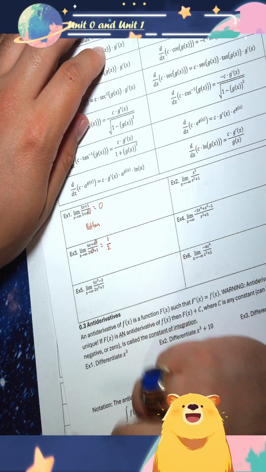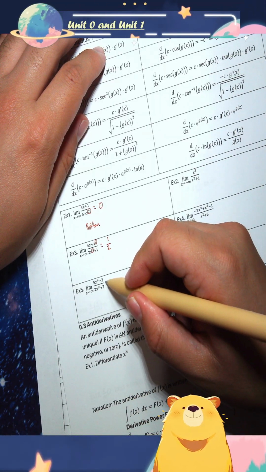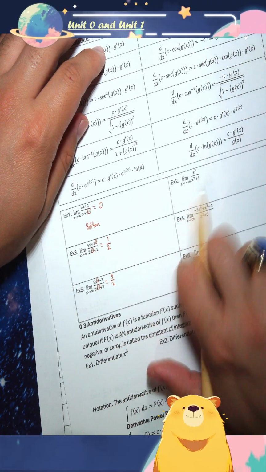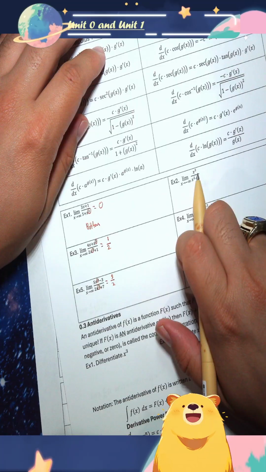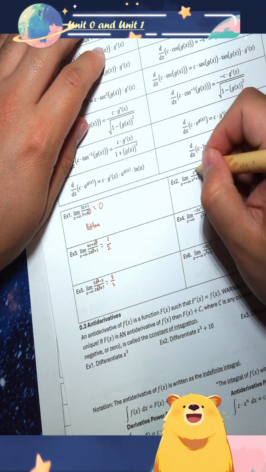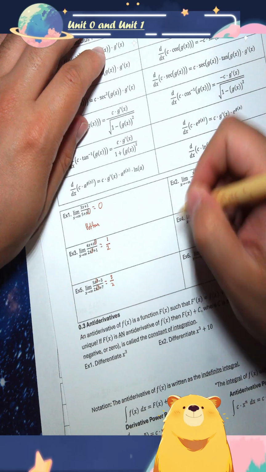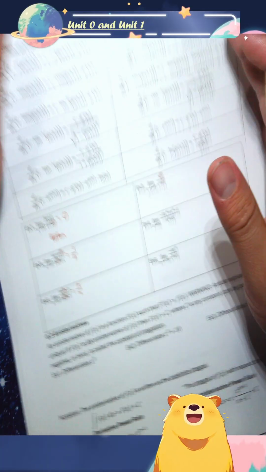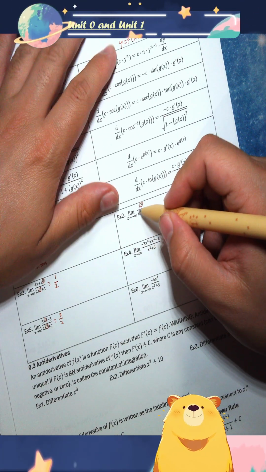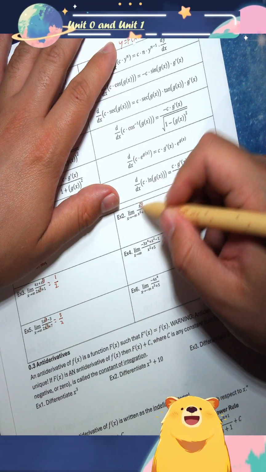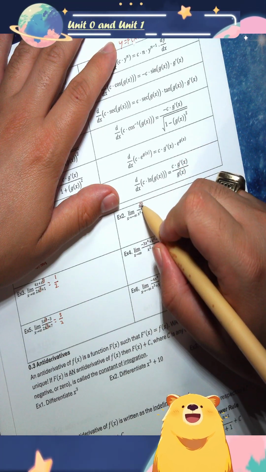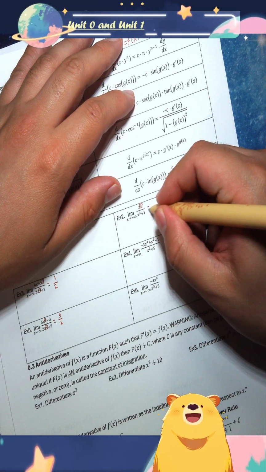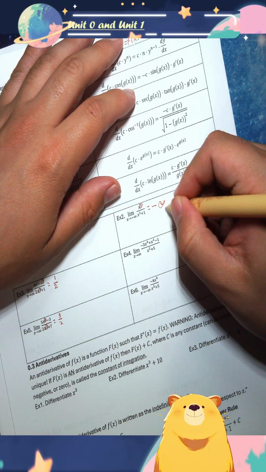Here, similar vibe, 5 over 2. Here we have negative infinity, so we see that it's top heavy. But then we ask ourselves, if it's top heavy, that means we're going towards infinity. But what's a negative number cubed? Well, that's going to stay negative. So it will go towards negative infinity.